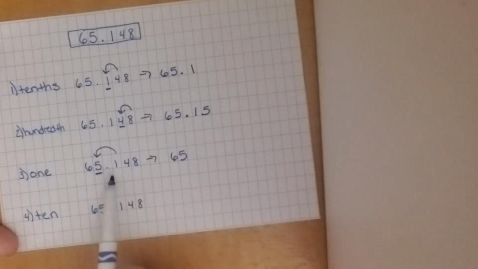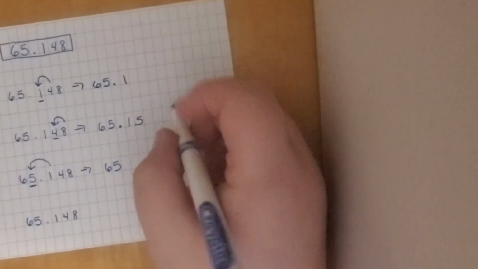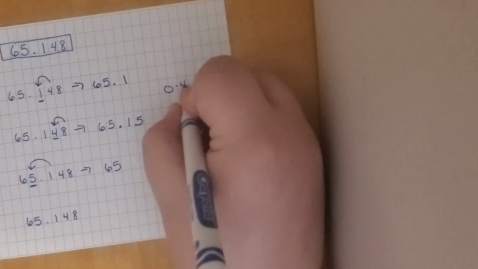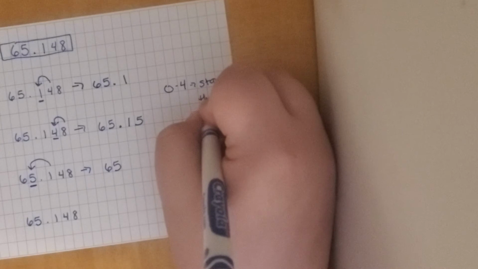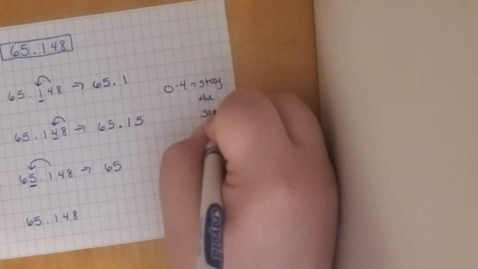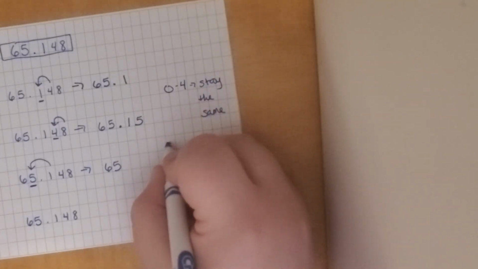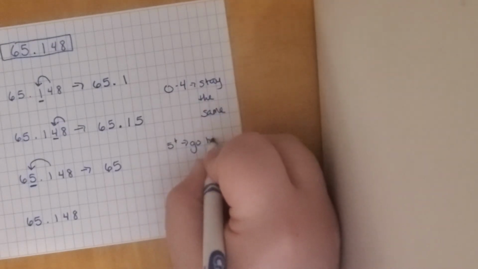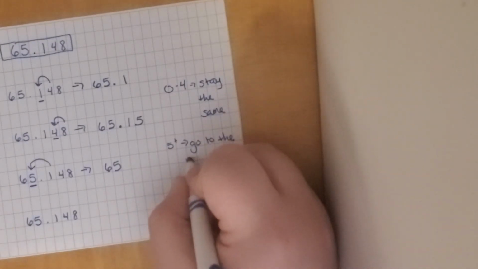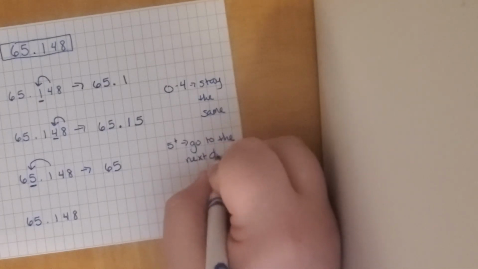There is not enough here to bump that up. For those of you that forgot, remember 0 to 4 stay the same. And numbers that are 5 or more, you go to the next digit.